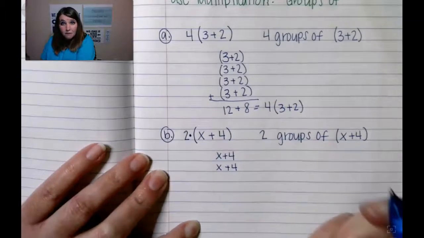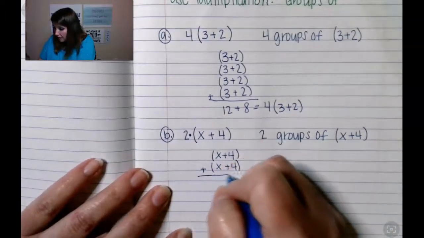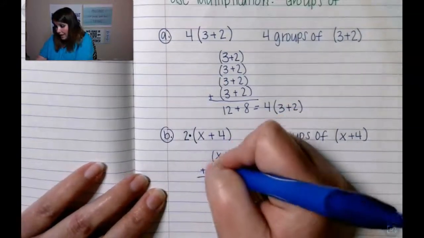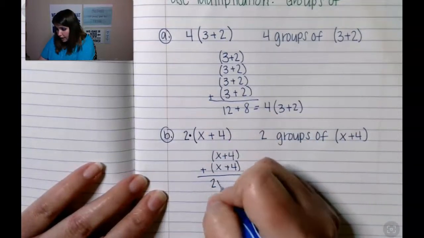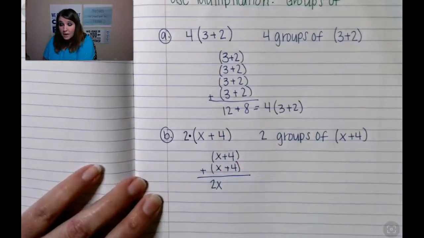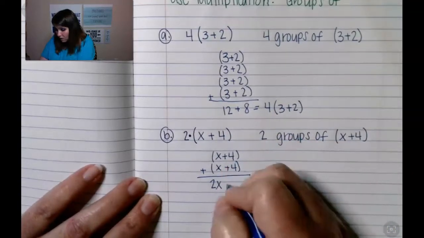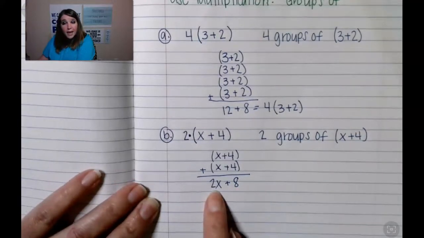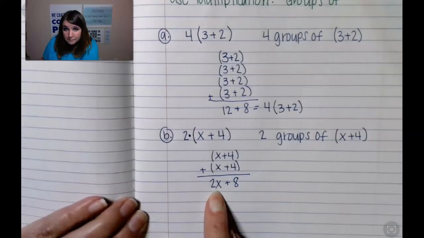Now I can solve this problem by combining the things that are the same. I can put all my x's together here and say I have 2 x's because 1, 2. That gives me 2 x's. And I can look over here and I can say 4 and 4 is 8. I cannot put this 8 with this 2x because they are not the same.